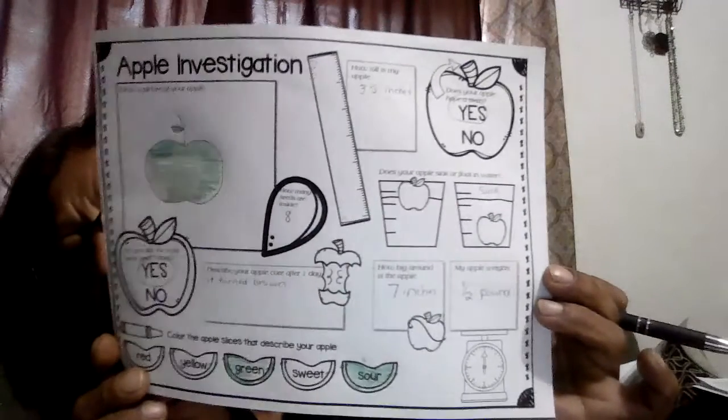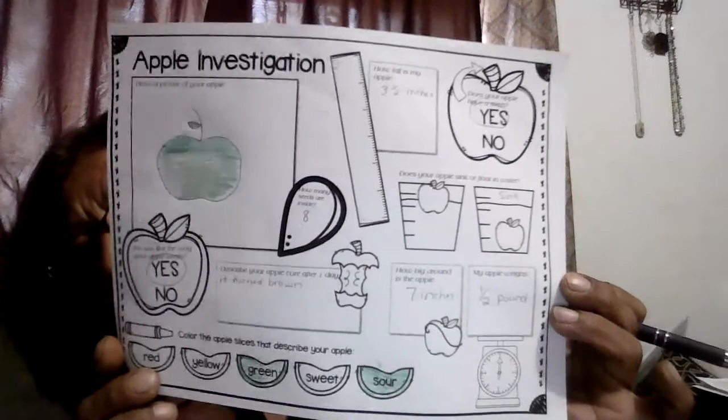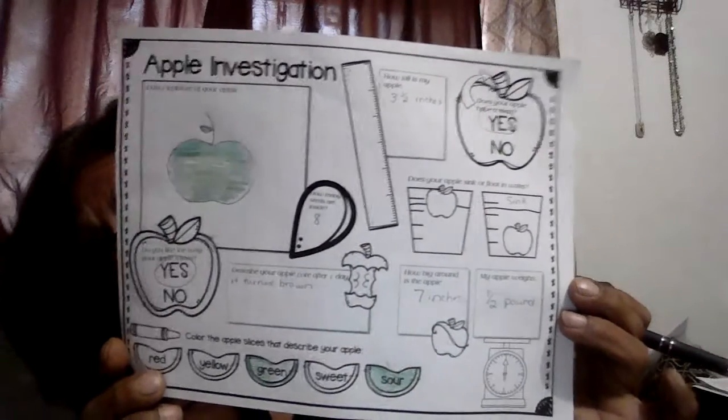Okay, so let's take a look at our Apple investigation. This is my worksheet. I completed it. I did not have an Apple. If you do not have an Apple, estimate. Do the best that you can. Imagine that you have an apple, and that is what I did. I thought, okay, imagine I have an apple, and then I started imagining how many inches around it was. So I like Granny Smith apples. That's my favorite. So I drew a green apple.